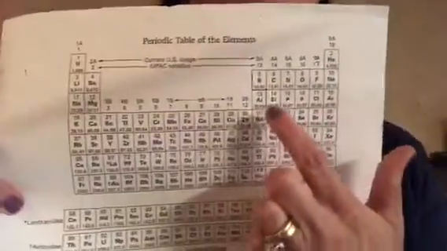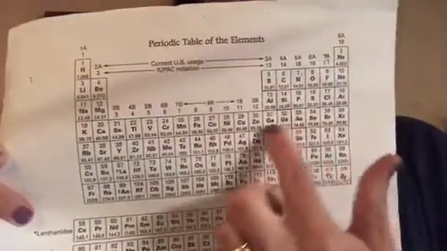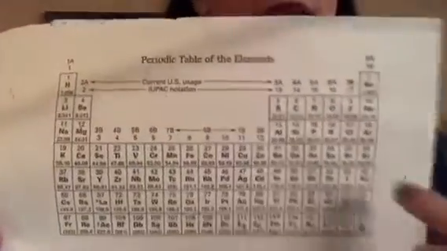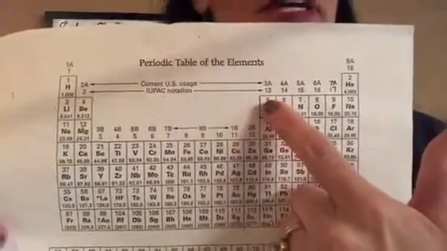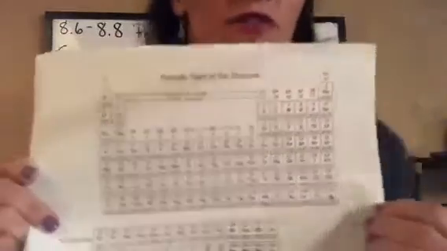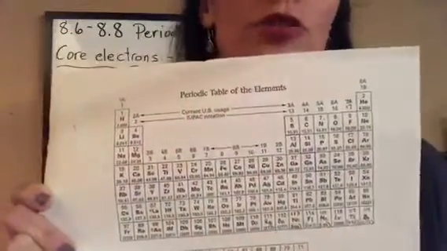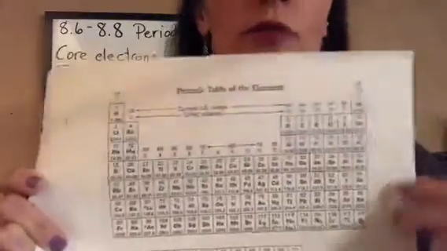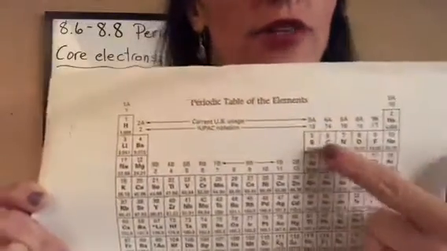Go over here to the representative elements on this side of the periodic table. Group 3A, 3 valence electrons, and those electron configurations end in an s2 p1 sublevel for a total of 3 valence electrons.